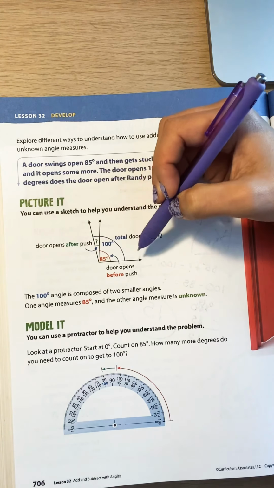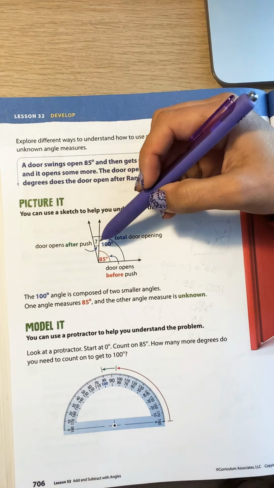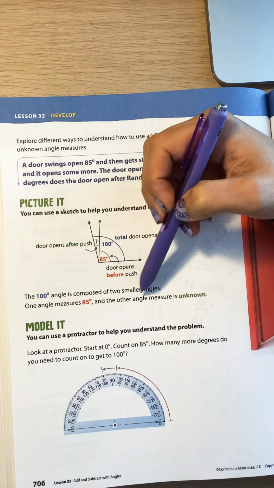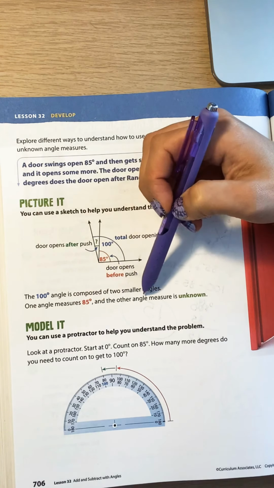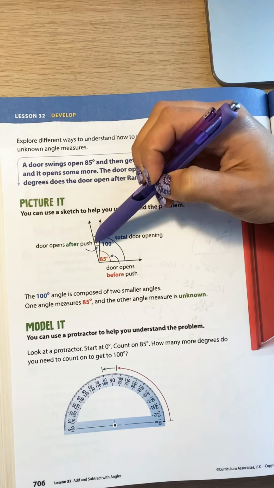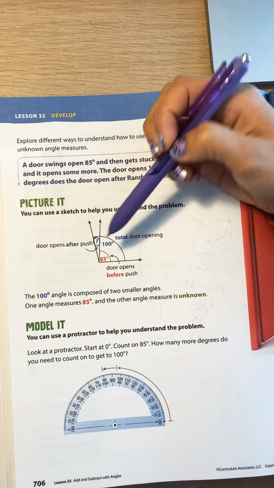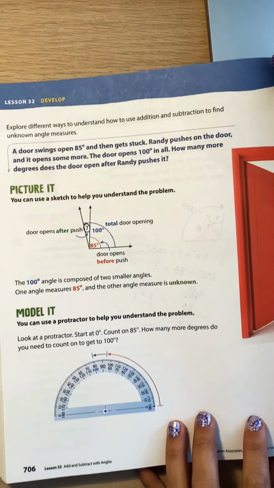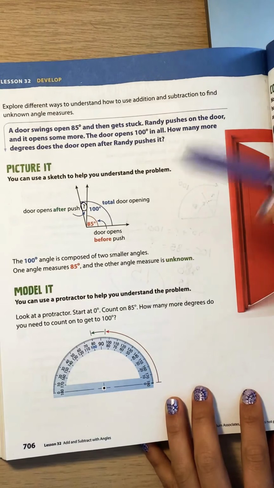So they're drawing just like ours. So it says the 100 degree angle is composed of 2 smaller angles. One angle measures 85 degrees and the other angle measure is unknown, because that question mark is what we solved for.